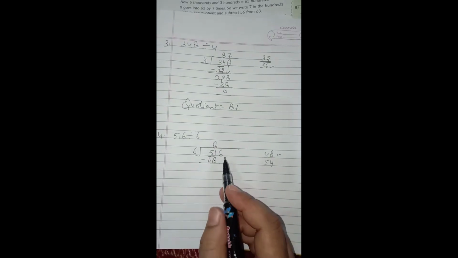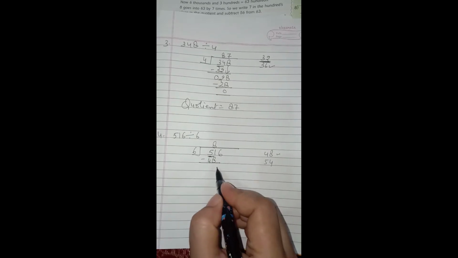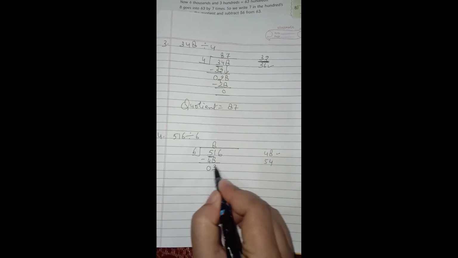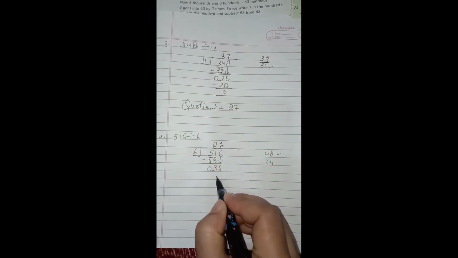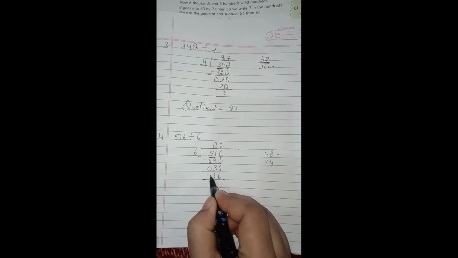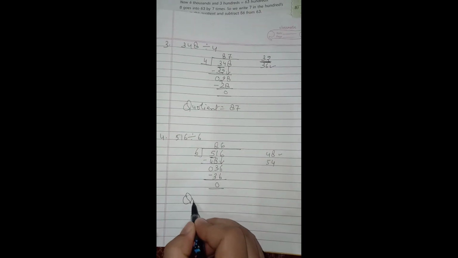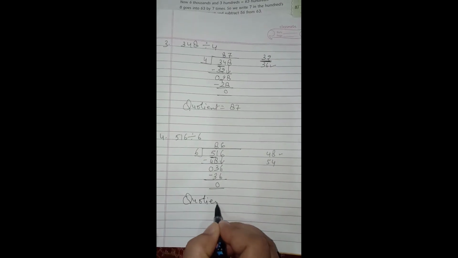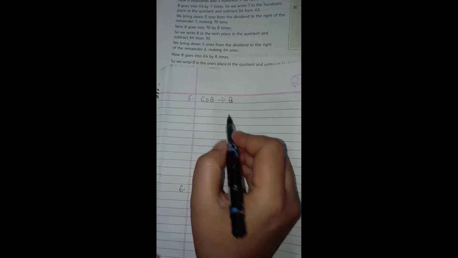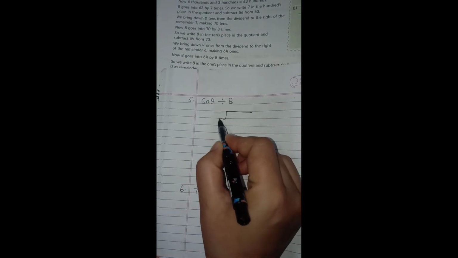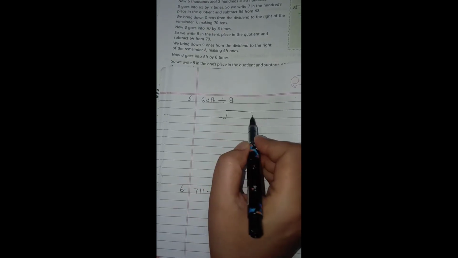Now let us subtract. 11 minus 8, 3. 4 minus 4, 0. Now this 6 will come here, and we know that 6 6s are 36. Now 36 minus 36, answer is 0. So here our quotient is 86. This is the quotient. Now our next sum is sum number 5. Let us take here 608 divided by 8.